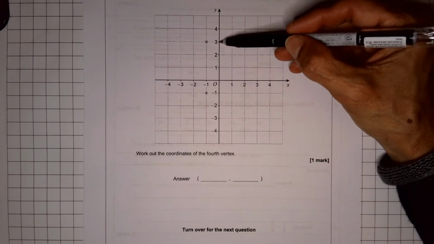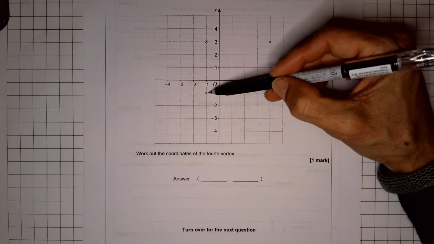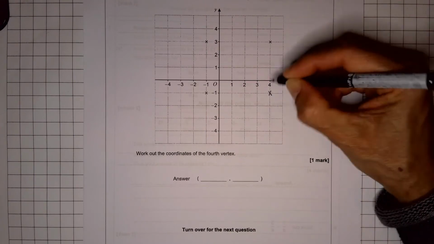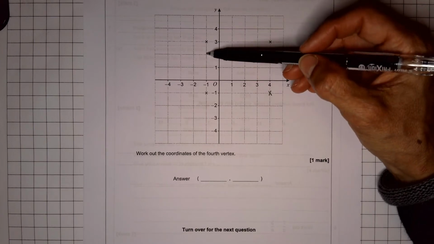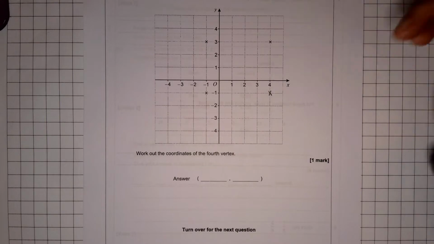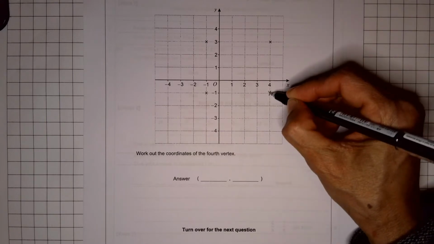Now, as you'll remember, rectangles have equal sides, and the base is the same as the top. So in other words, if we know what the top is, the bottom will be the same. So if the top is 1, 2, 3, 4, 5, it's going to be 1, 2, 3, 4, 5 along. And we can test it because it's going to be the same on the left hand side, 1, 2, 3, 4. On the right hand side, 1, 2, 3, 4. So that is correct. So that is our corner of our rectangle.